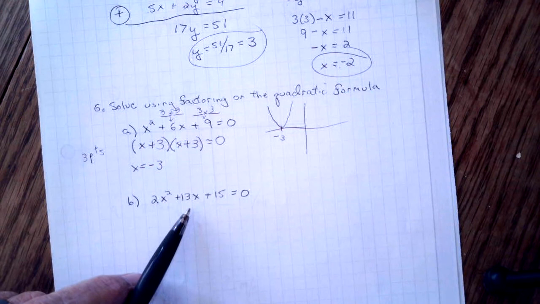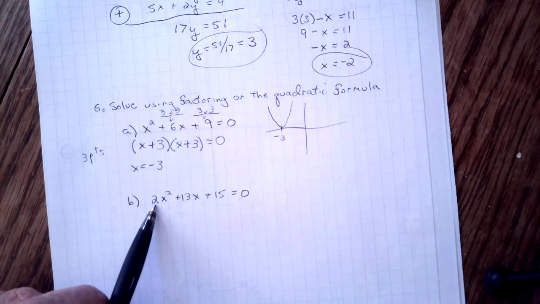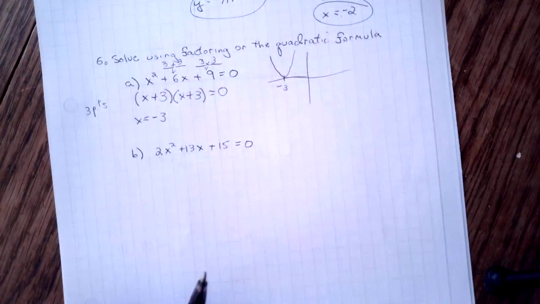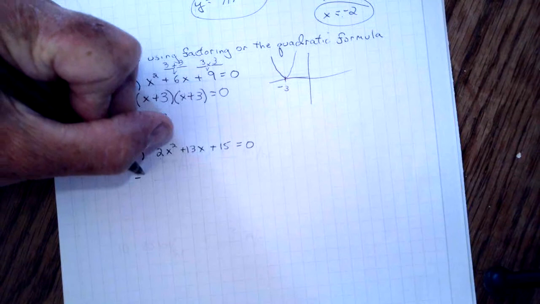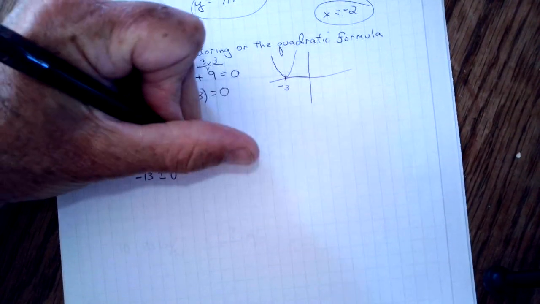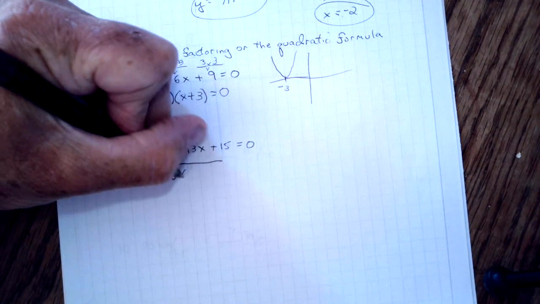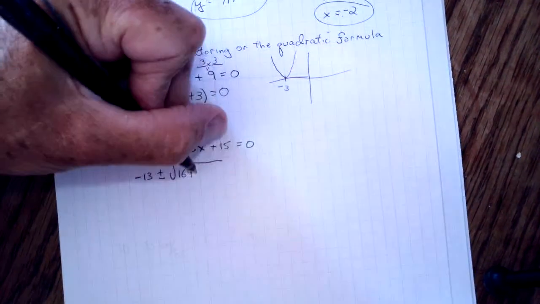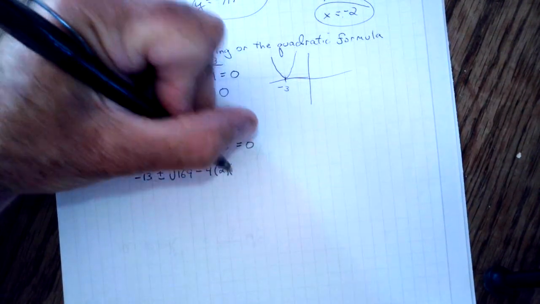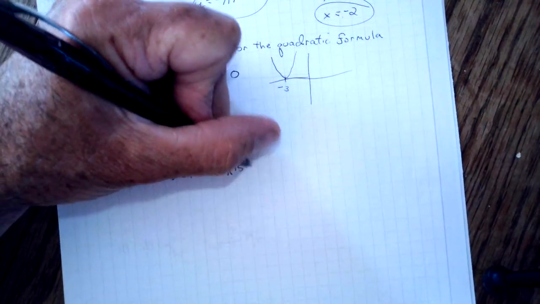using factoring. I'm not going to factor this one. This one's got a 2 in front. My rule is if there's a number in front of the x squared, don't do it. Use the quadratic formula. So to do that, I get negative b plus or minus the square root of b squared, which is 169. 13 times 13 is 169, minus 4 times a, which is 2, times c, which is 15.